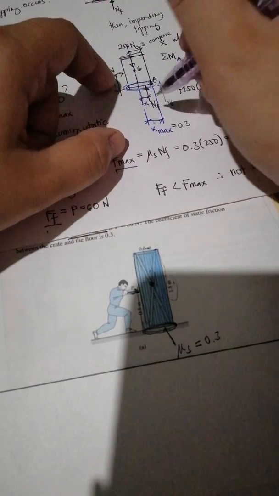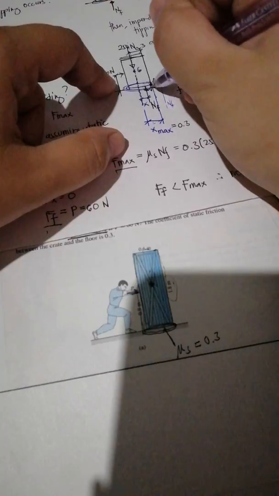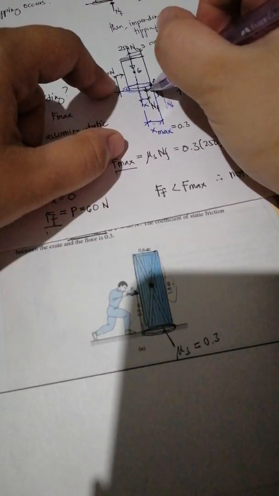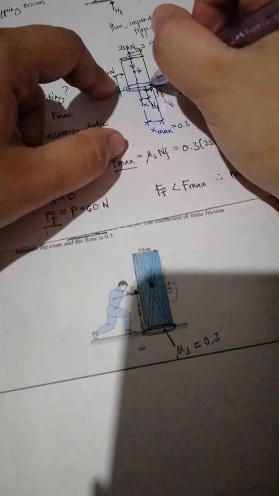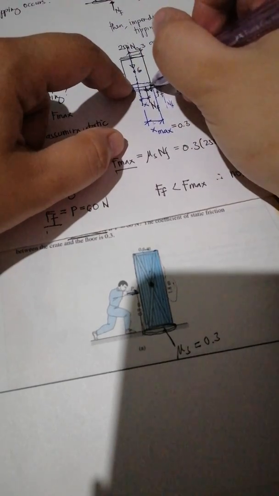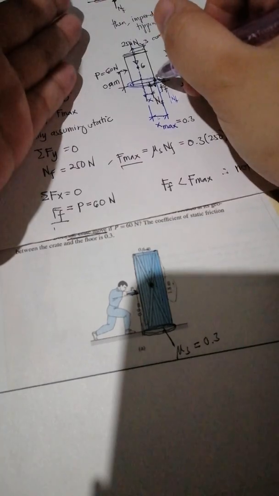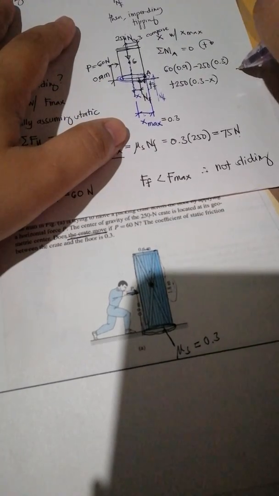What else? Friction force. Okay. Friction force is parallel to the plane of contact, so it would intersect the tipping point. So friction force does not have a moment about point A. So all in all this is equal to 0. Okay.